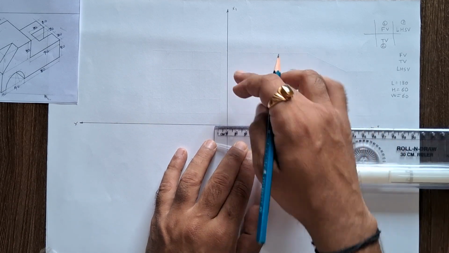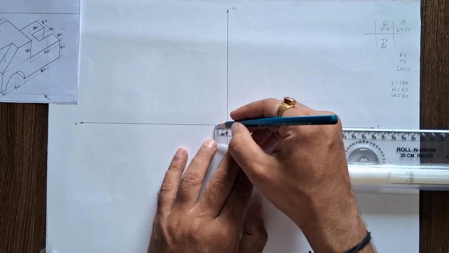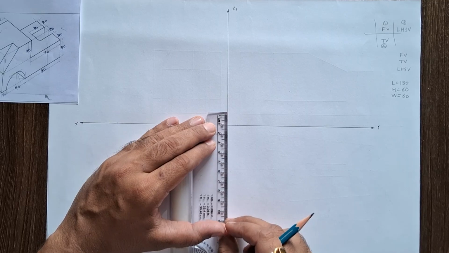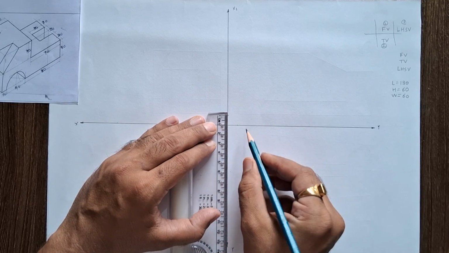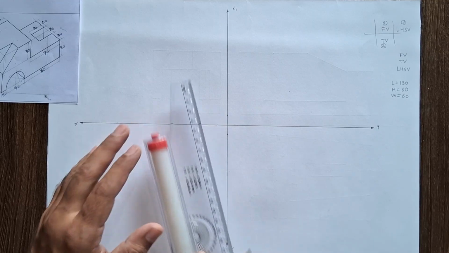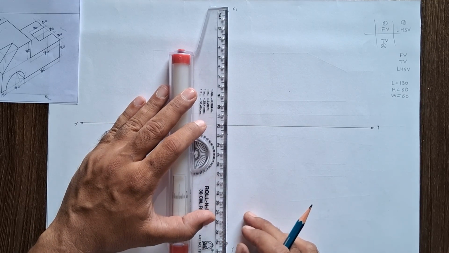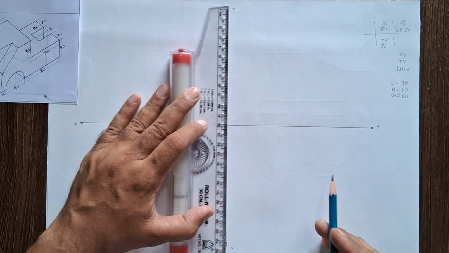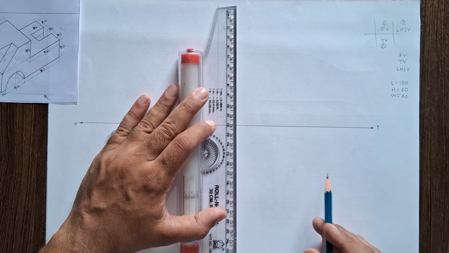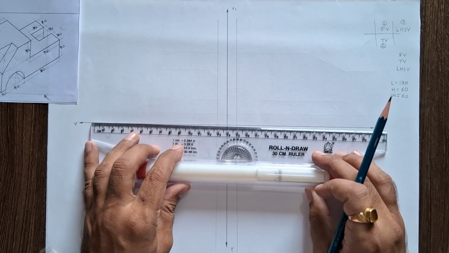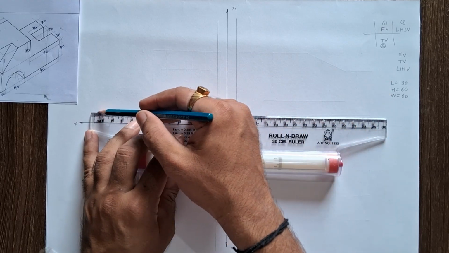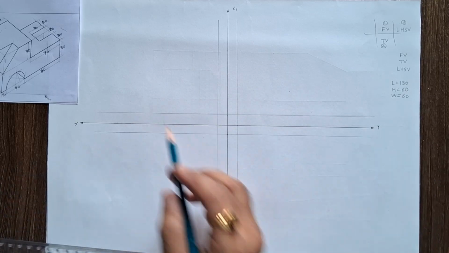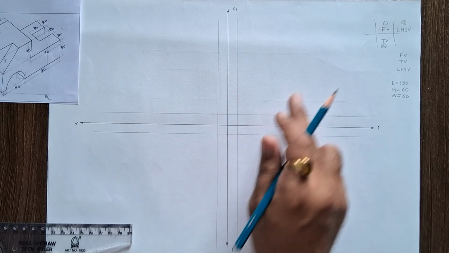Now draw another reference line. The reference line will be 10 mm on the left side of x1 y1, 10 mm on the right side, and also 10 mm above the xy line and 10 mm below the xy line. Now from this, draw another thin reference line along xy and draw a vertical thin reference line.